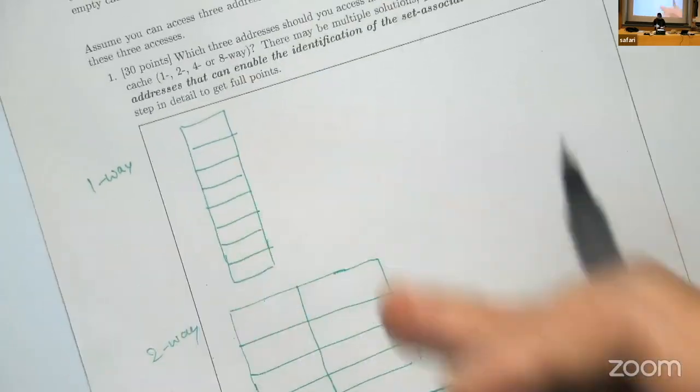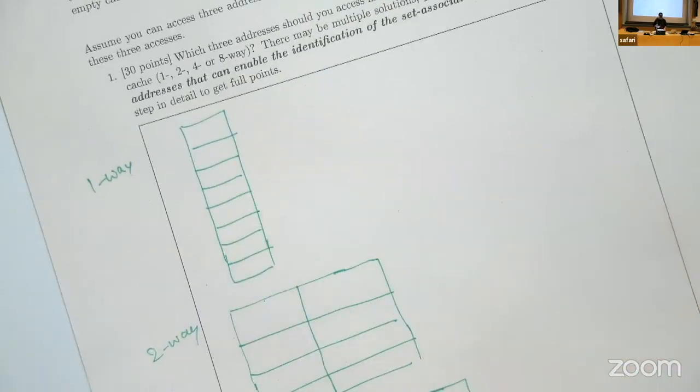Here the boxes represent each cache block, and the cache block size is 4 bytes. So let's see what the state of the cache is.